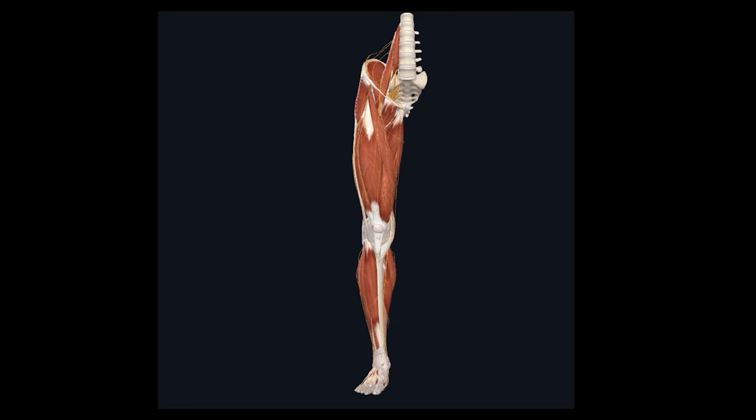Today we're going to be looking at innervation of the lower limb. That includes the leg and the foot and the thigh. We are also going to be looking at an overview of the sacral plexus.